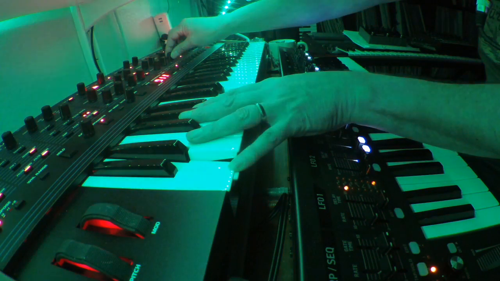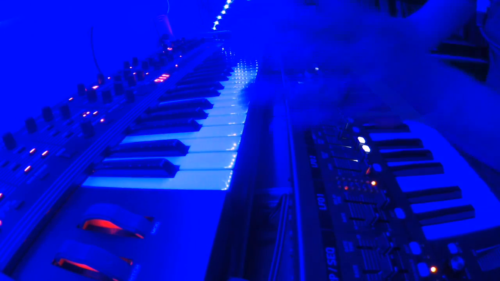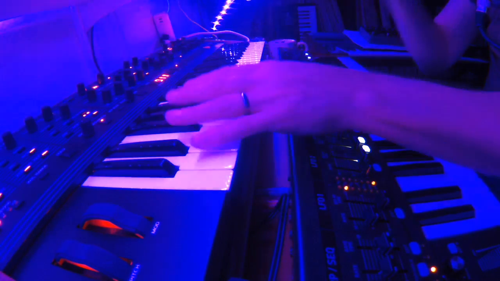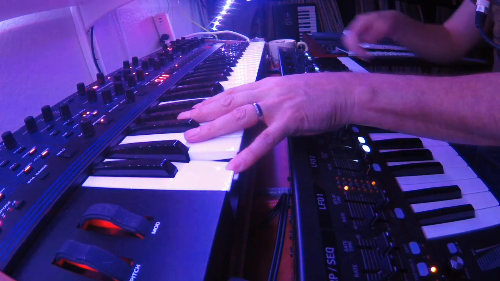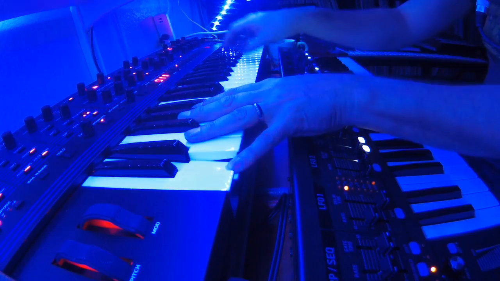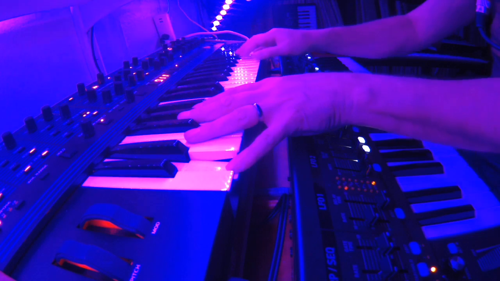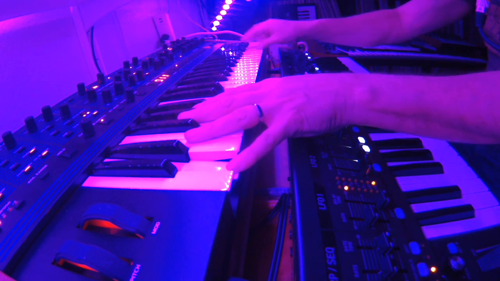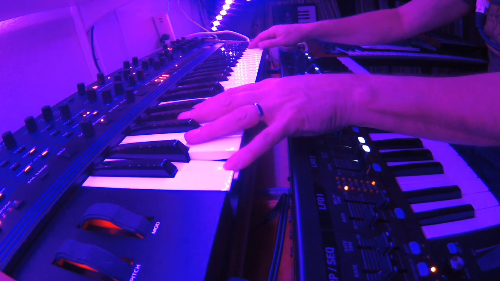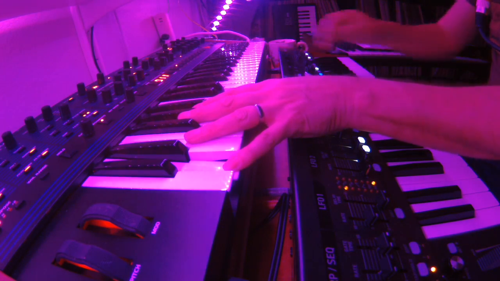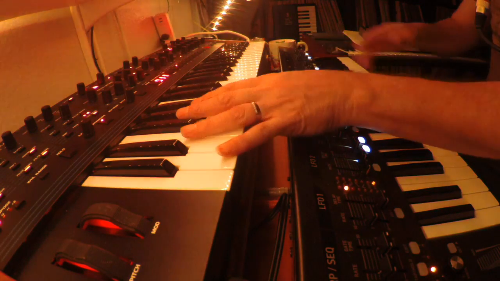What you're actually hearing is it easing in between the notch filter and the low pass filter. And that's the effect you get.